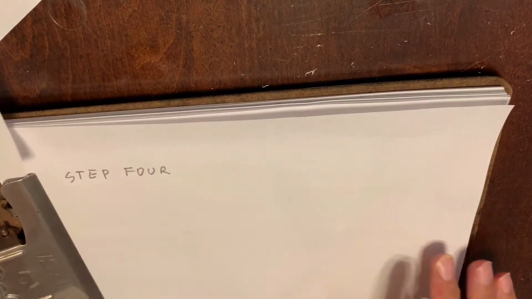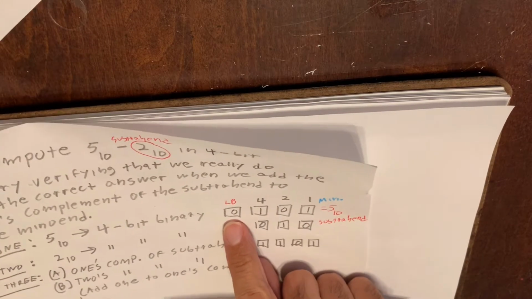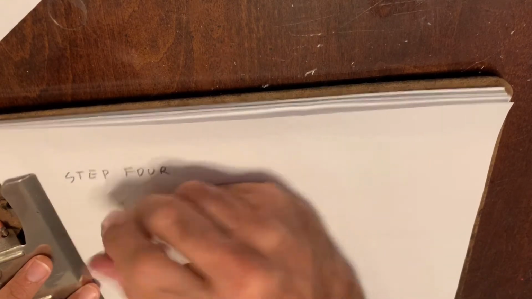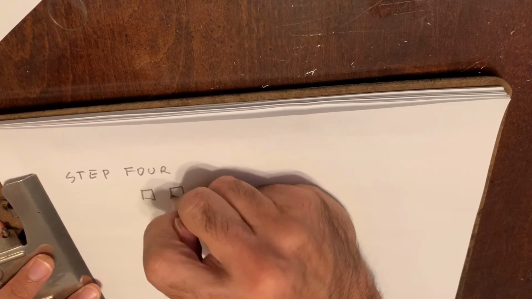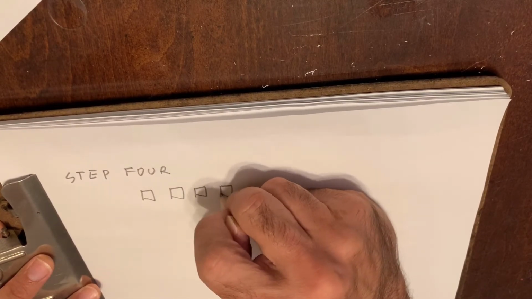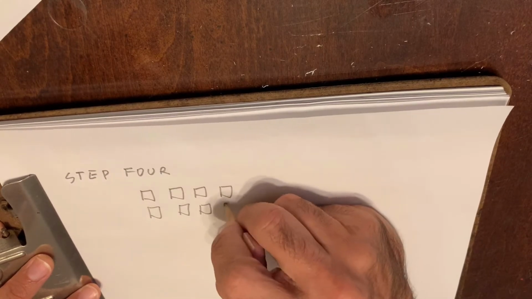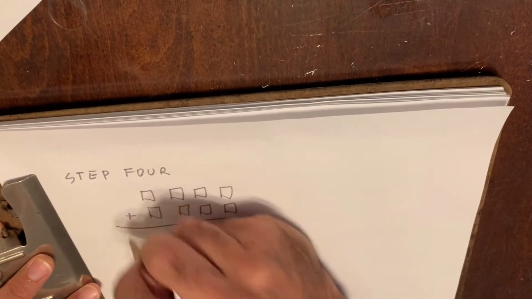Step 4: we are going to add the 2's complement of the subtrahend to the minuend. Now remember, the minuend is 0, 1, 0, 0. And I think I'll put the little bit boxes in just to make it nice. Plus.